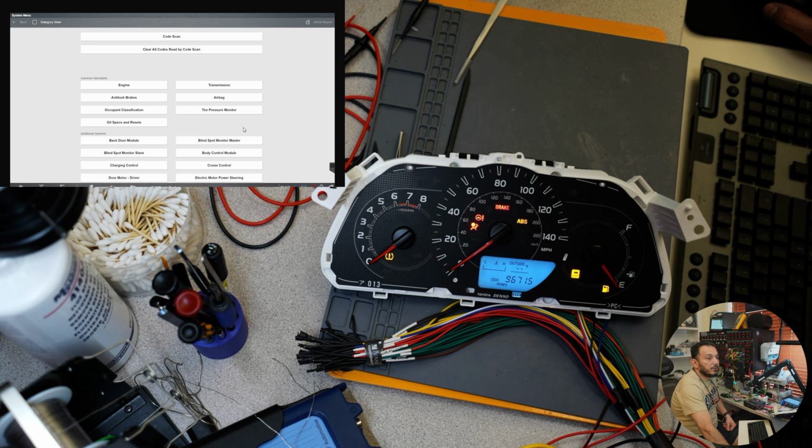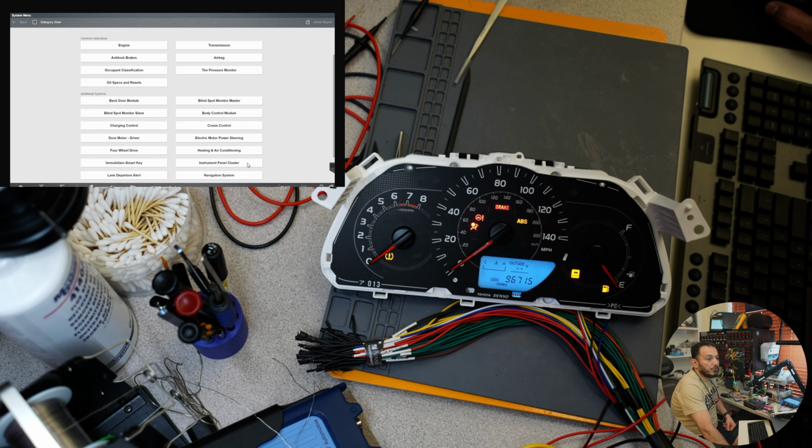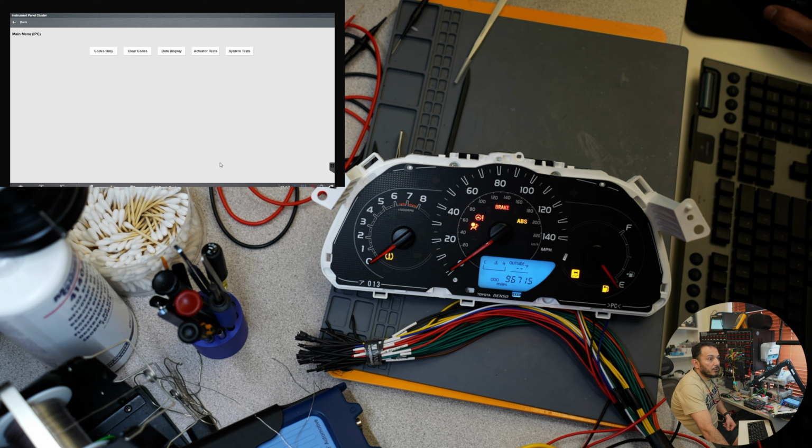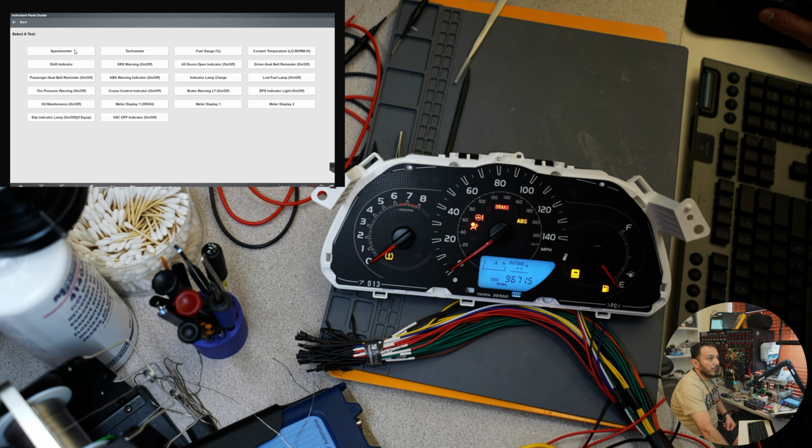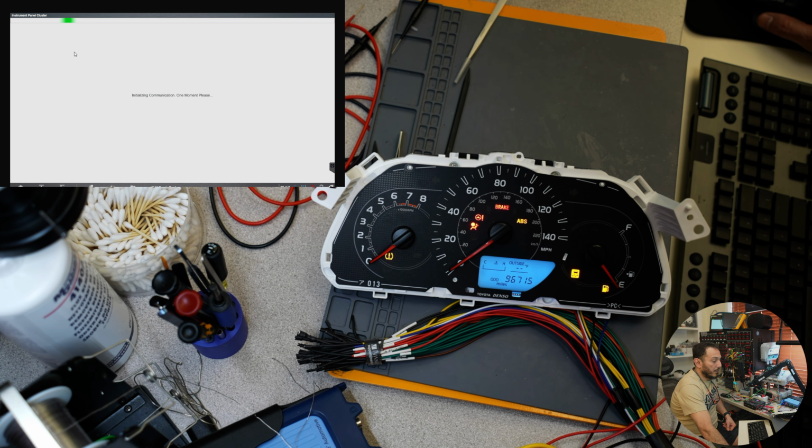Perfect. This is where we now go into the instrument cluster. It's actually quicker this time than before. We're going to go into actuator test. Let's just start with the speedometer. If this were in the car, it would give you a lot of items that you can select or deselect. I don't need any of them.